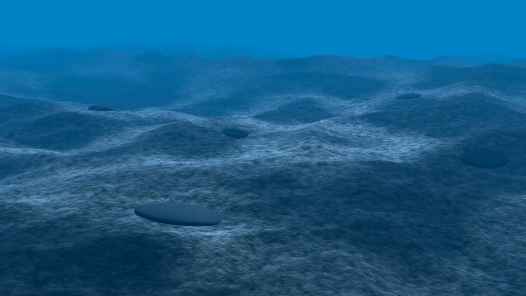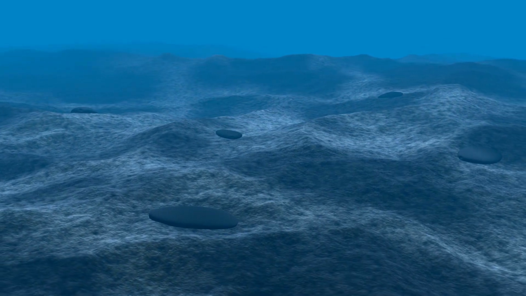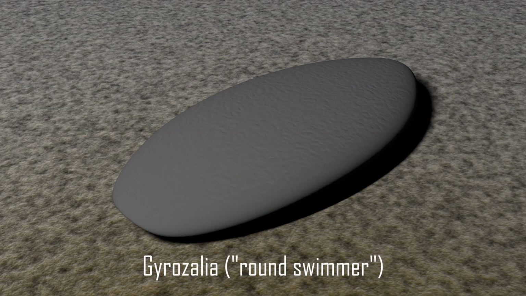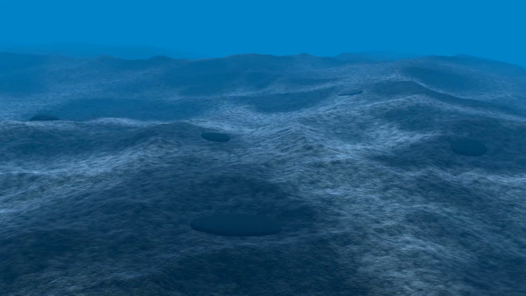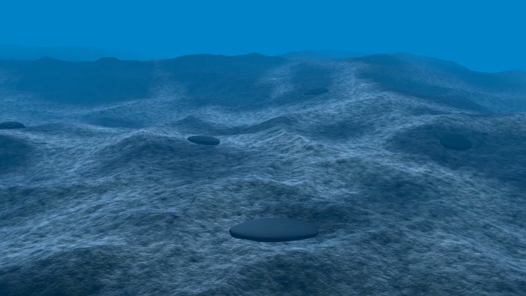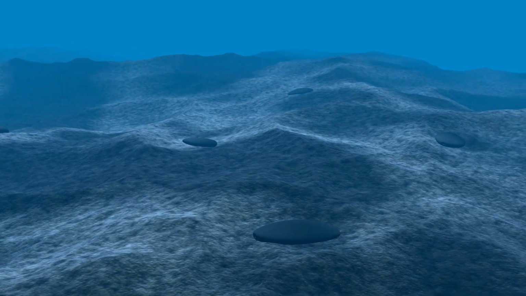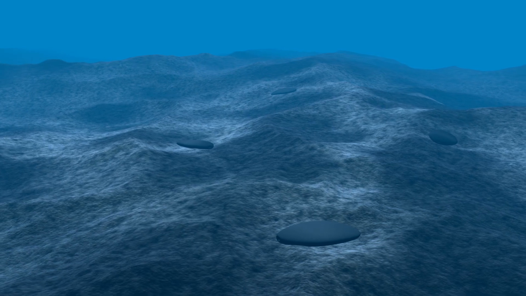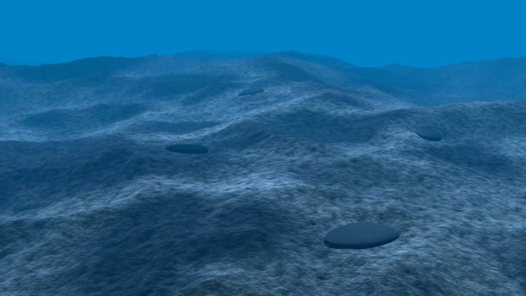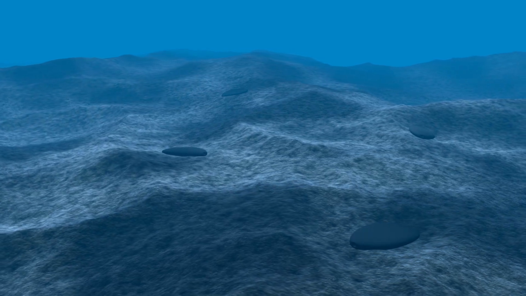But Staterodiscos is not alone in the ocean. These are Gyrozalia, meaning round swimmer. They may not look very exciting, but Gyrozalia are already rather advanced, at least for such early creatures. Not directly related to Staterodiscos, Gyrozalia have bilateral symmetric bodies with a mouth in the front, a through gut, and an anus in the back, which is also used to expel spores for reproduction. They feed off marine snow, plankton, and other nutritious particles that have fallen onto the ground. Also, they absorb oxygen through their skin.